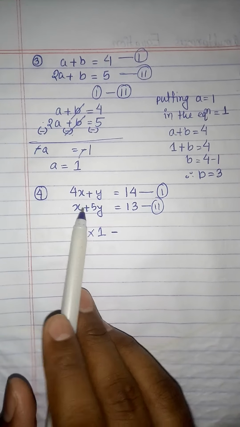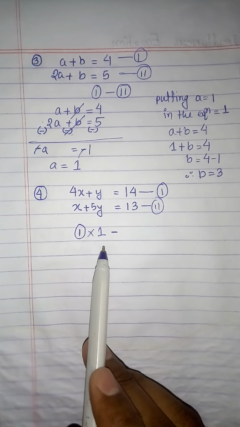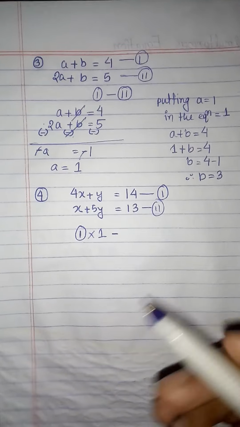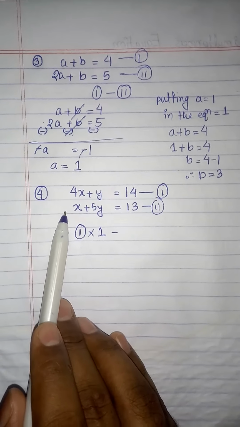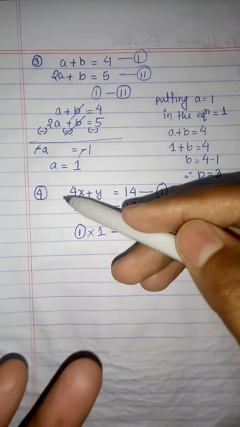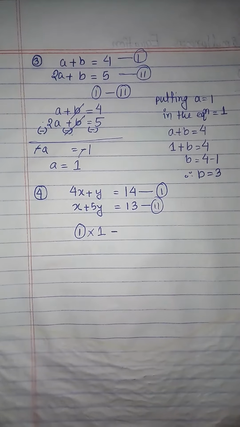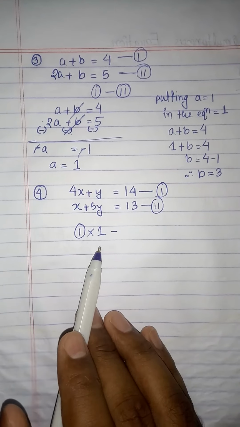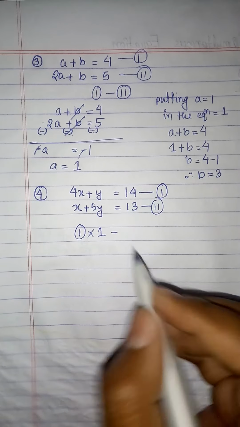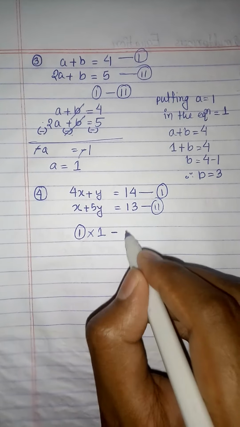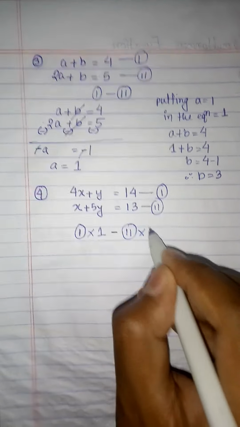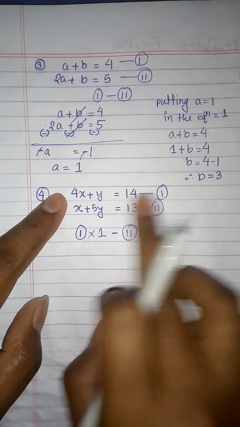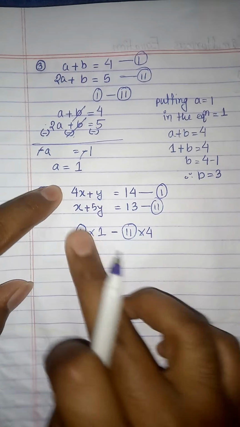If there were a minus sign with x, we would only have to make the constants the same and add them. Since there is no minus sign, we have to introduce a subtraction sign here. So equation 2 must get multiplied with 4. Why 4? Because in equation 1 the coefficient of x is 4.